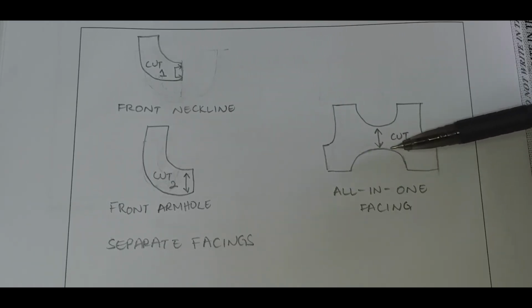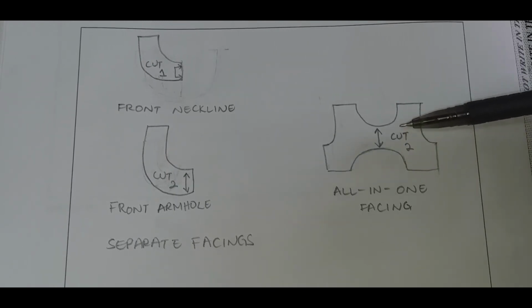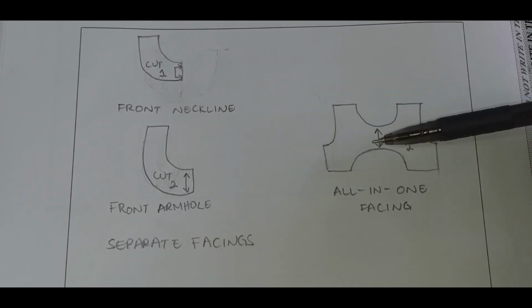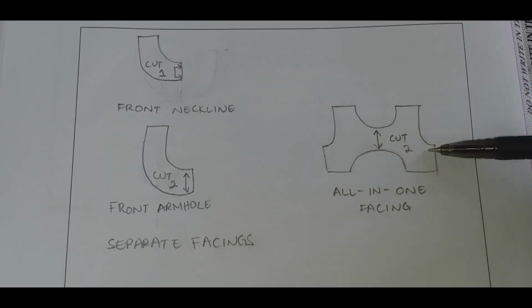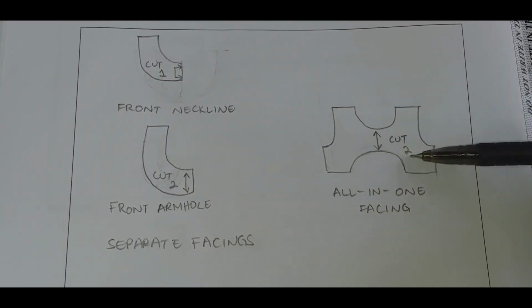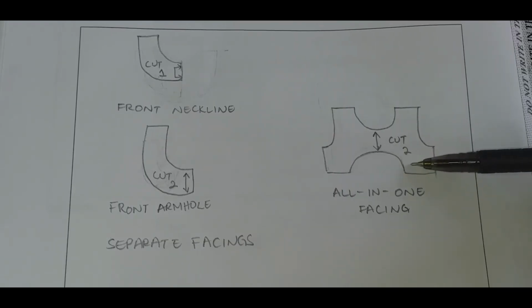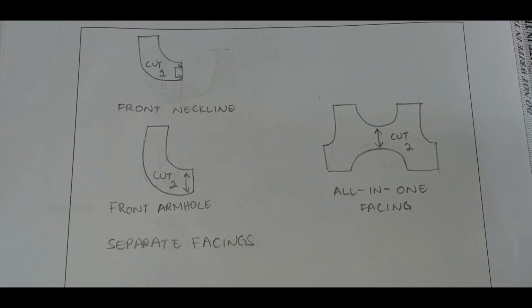Usually it's curved up to allow for the bust, but this is the all-in-one facing, and you place the straight grain here, or you can place the straight grain along here. As long as it is going in this direction, you would place the straight grain on this pattern, and you write cut two to indicate that you cut two pieces of this pattern.